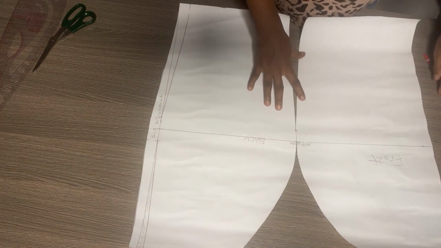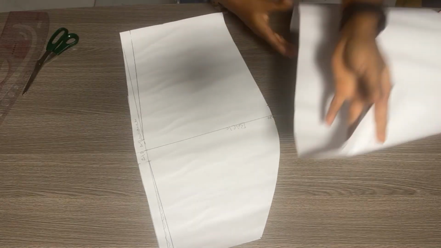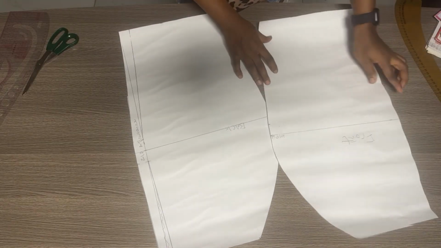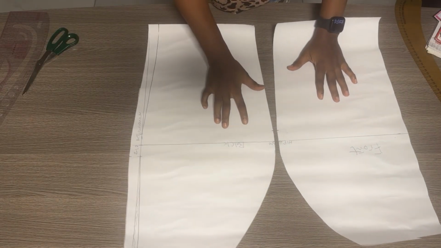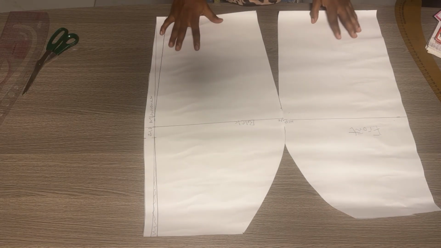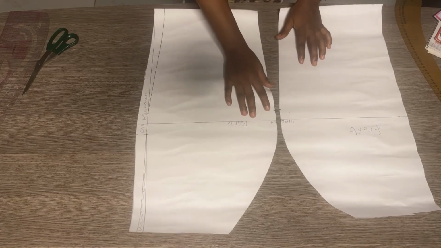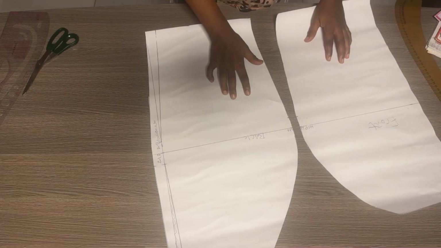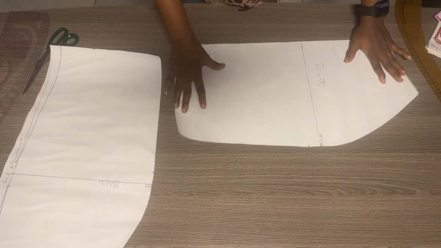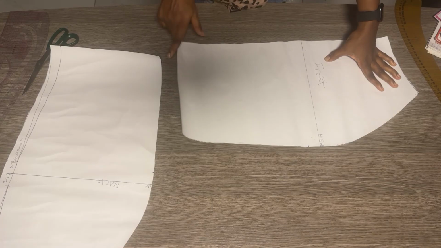So now this is the two patterns put side by side. Here is the back pattern. It's quite simple, okay? So when you want to cut, just place your paper on top of your fabric, then add your sewing allowance.